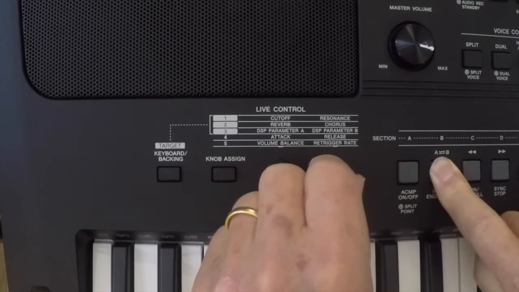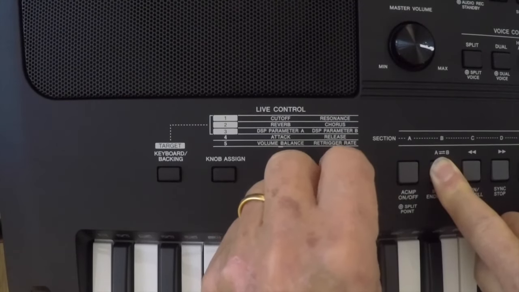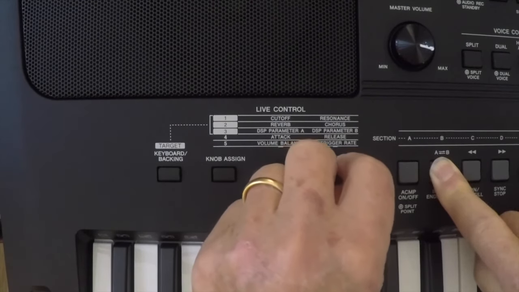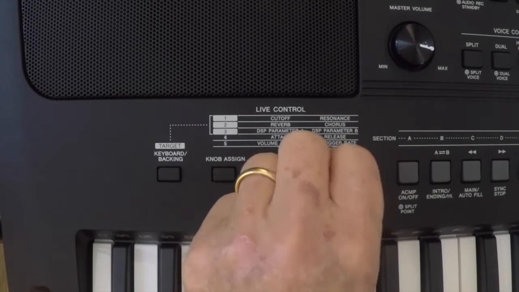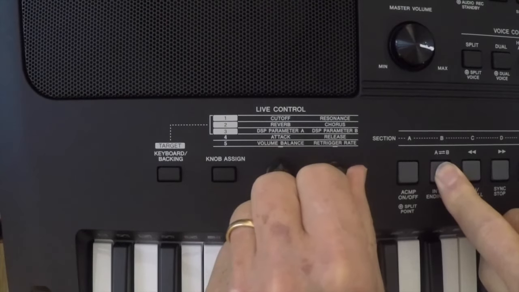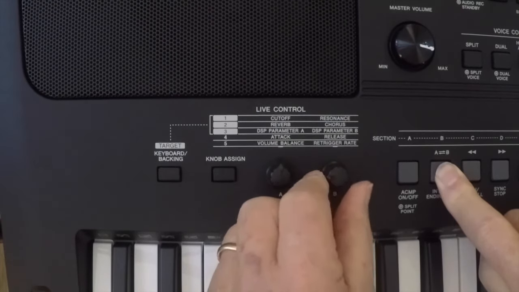And now from 12 to 3. Let go. Do it again. Going from 9 to 3. Here we go.